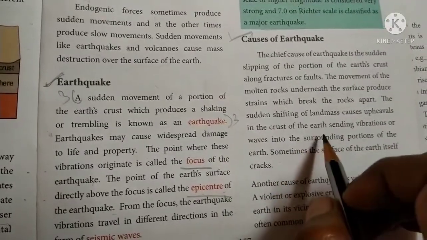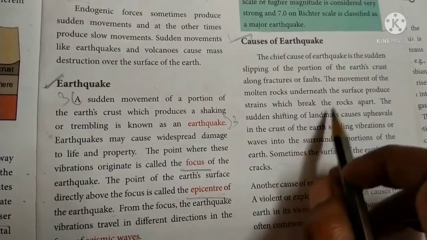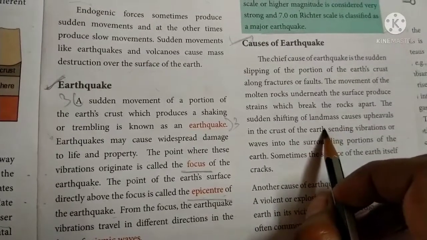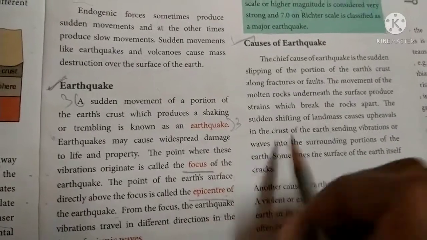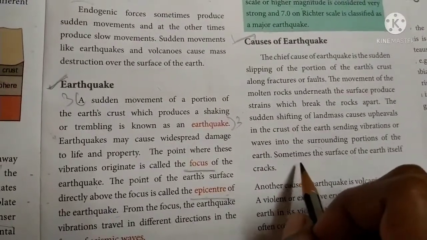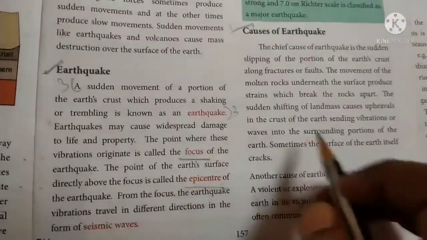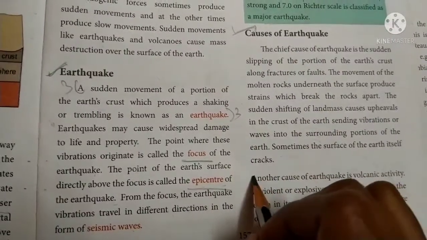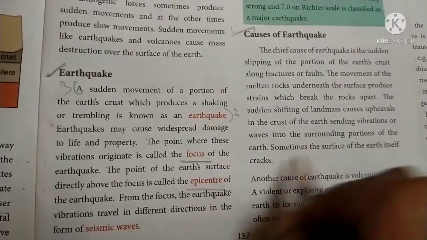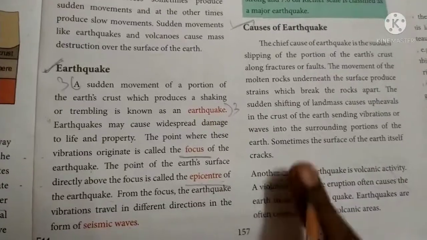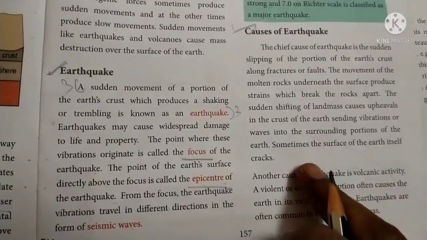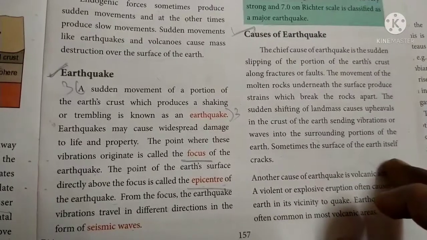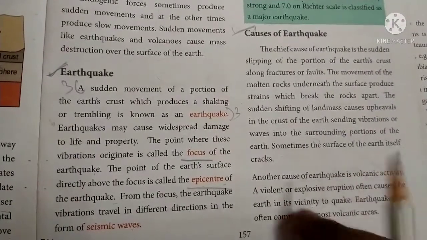Due to this movement, the sudden vibrations are sent to each of the surrounding portions of the earth. Sometimes the surface of the earth itself cracks, and even under the earth, fractures occur. Another cause of the earthquake is volcanic activity, and volcanic eruptions will happen.